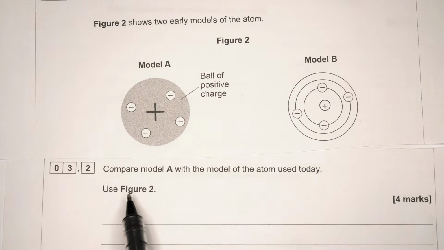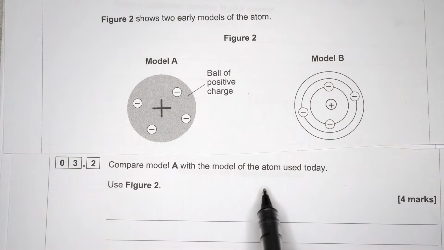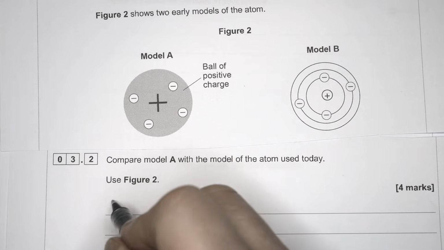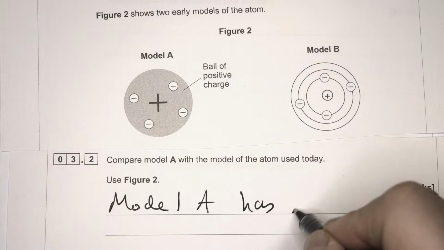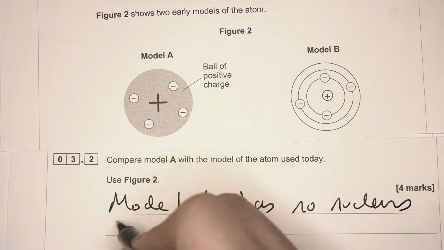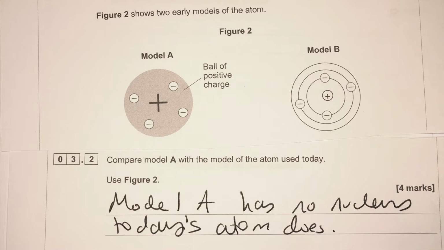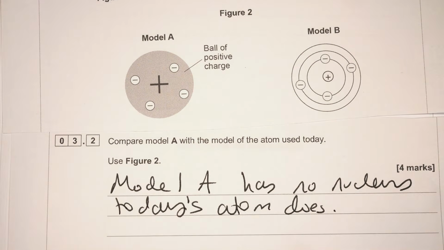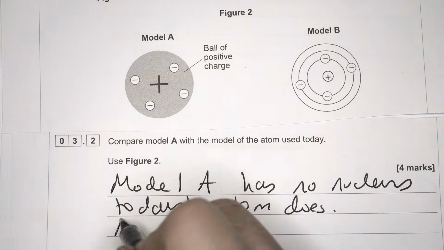Question 3.2 says compare model A with the model of the atom used today. So first of all, we can see there's no nucleus. So we can see model A has no nucleus. Today's atom does. We can also say there's no protons or neutrons in this model, whereas today's atom does.